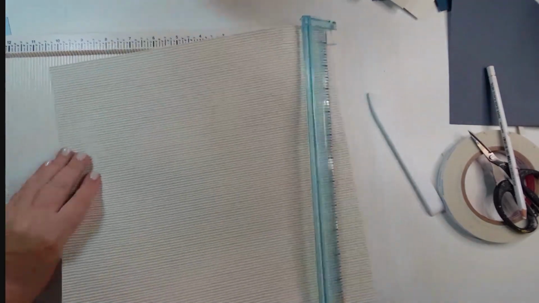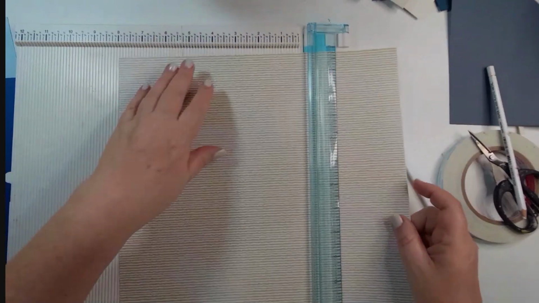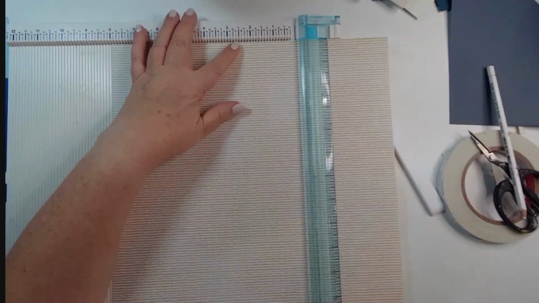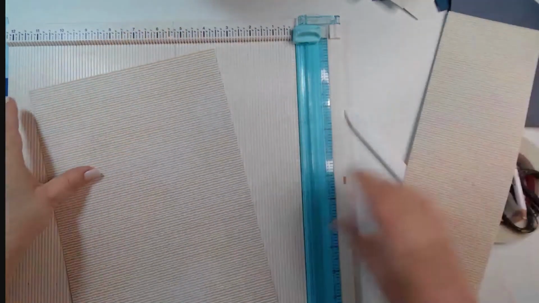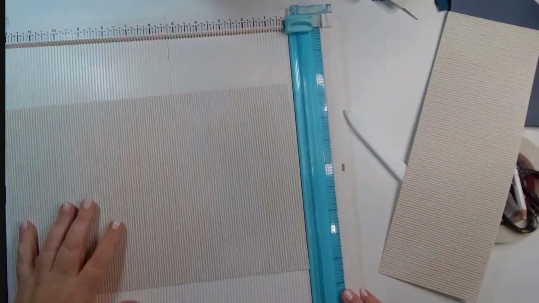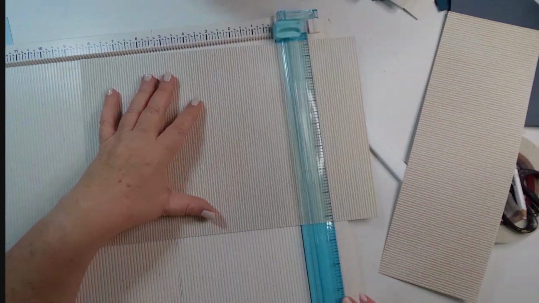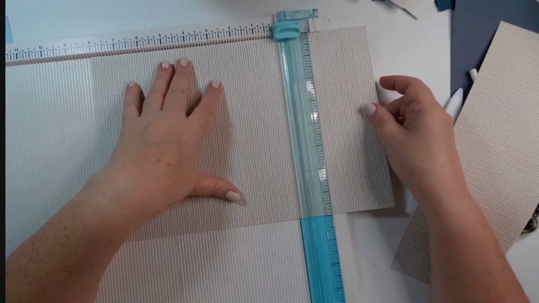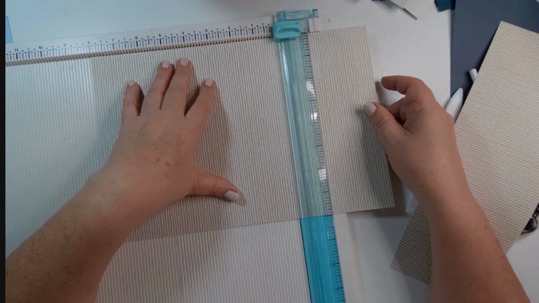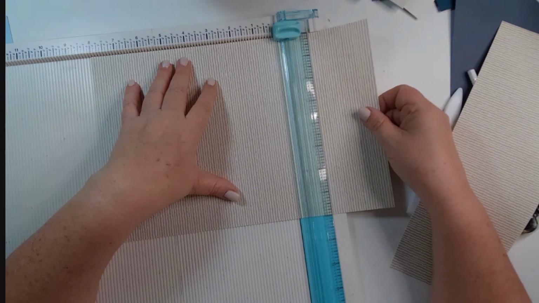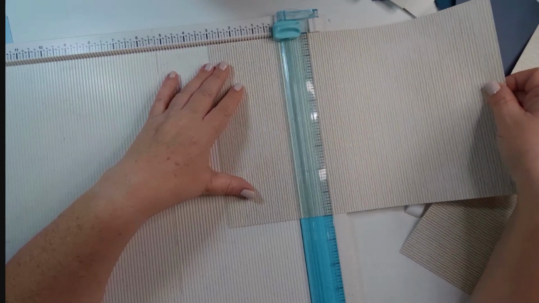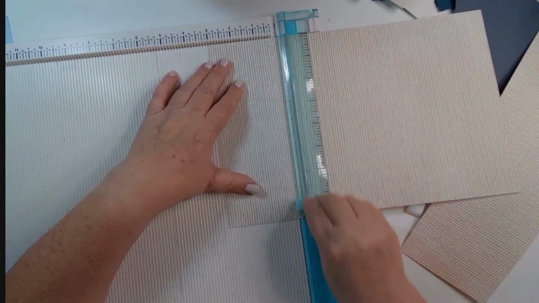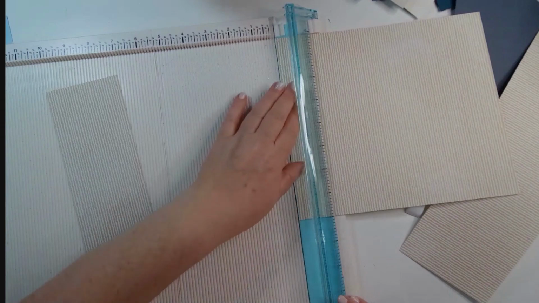Okay, so E13s are 8 inches tall. So E13-1 and E13-2 are 3 3/4. And E13-3 is 3. Okay, so this is 3.